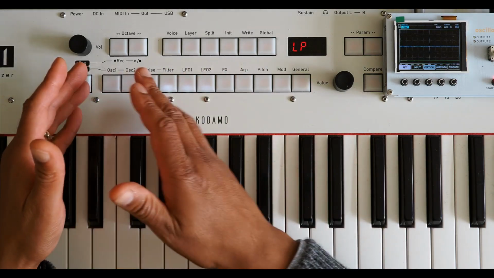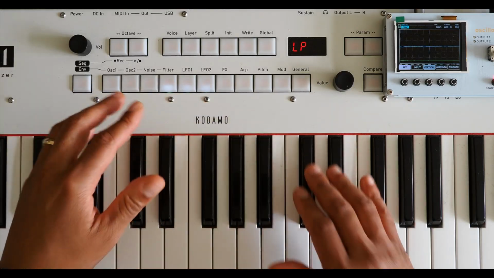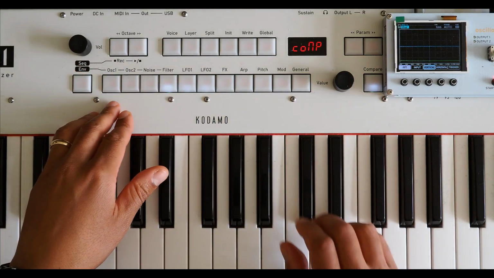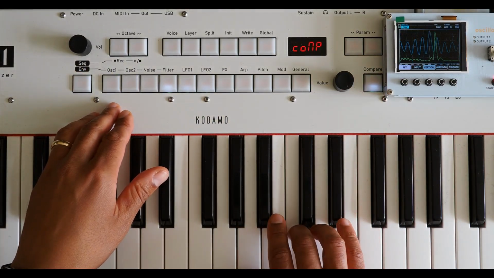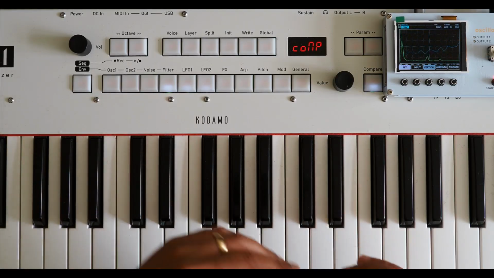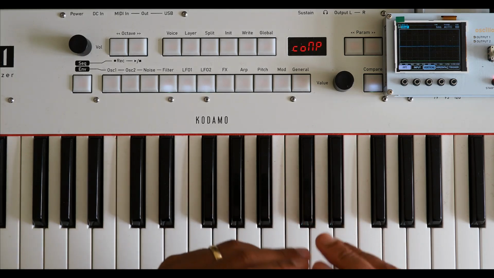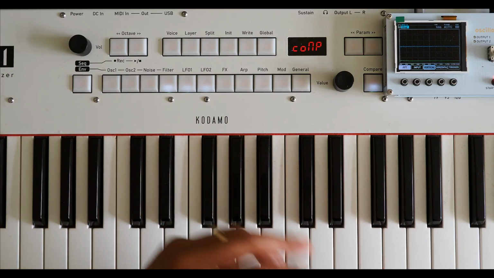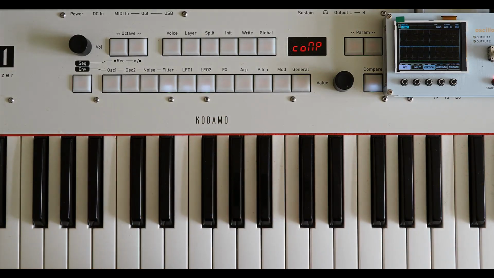So the main source of sound for this patch is the interaction of oscillators 1 and 2. So I think it'd be quite difficult on another synth to come up with a single layered patch that has that kind of combination of sounds.